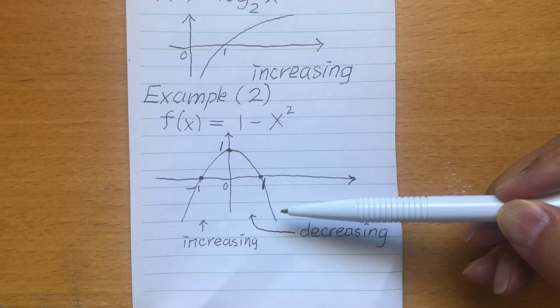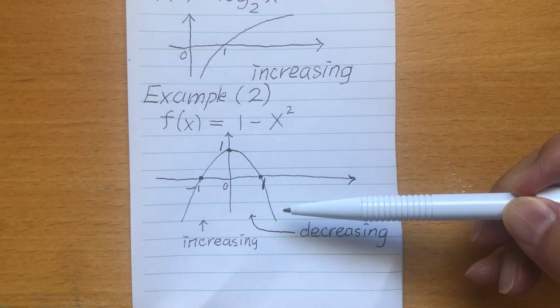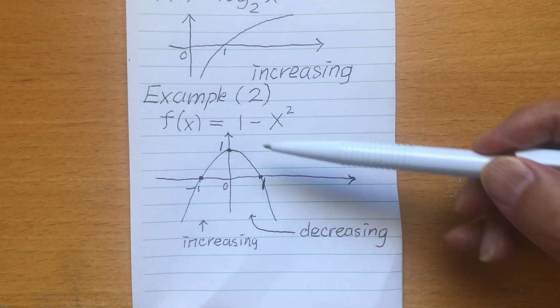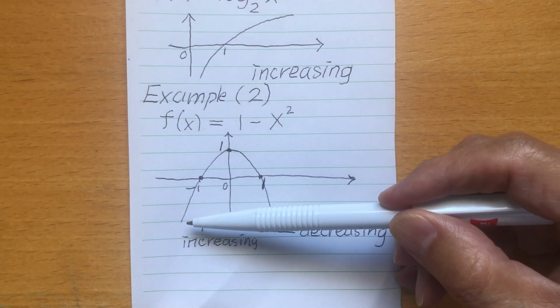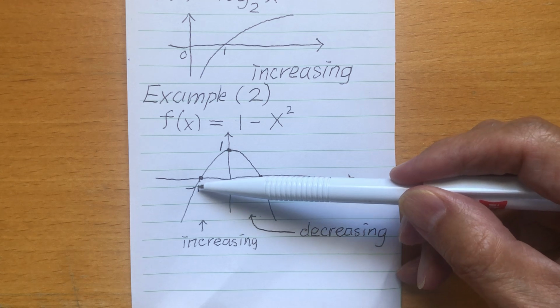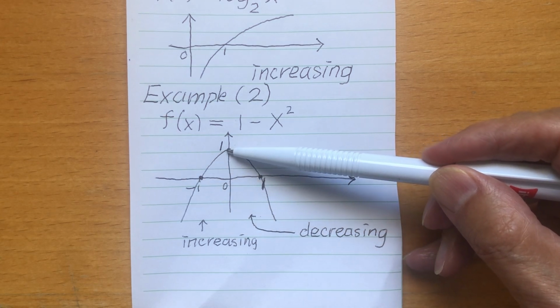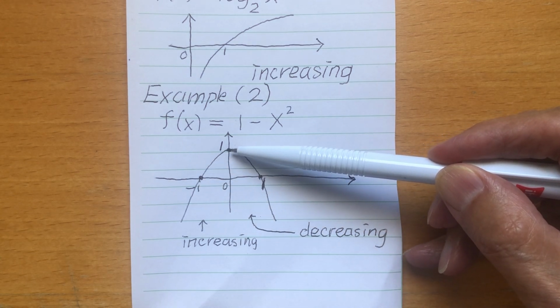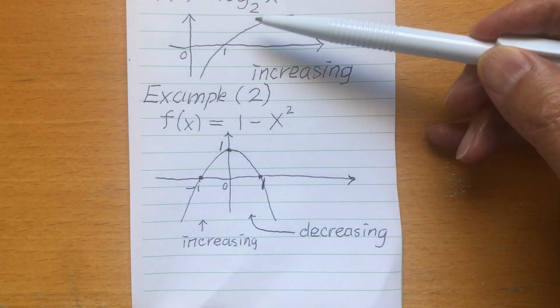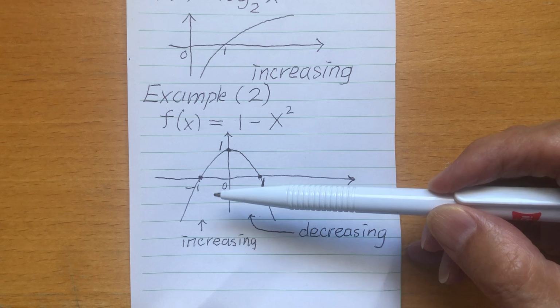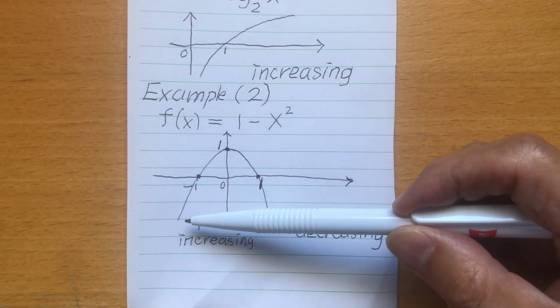Once you have the graph, you can answer the question increasing or decreasing. And from the graph, you see that this part is increasing. As I have mentioned in example 1, when you trace from the left to the right.